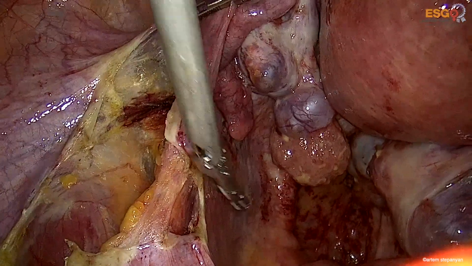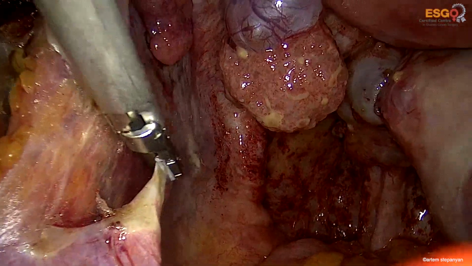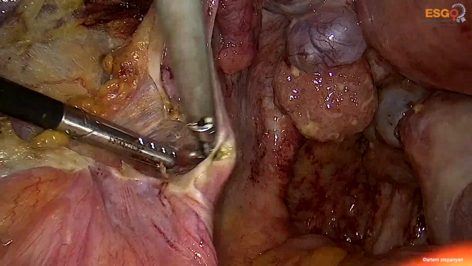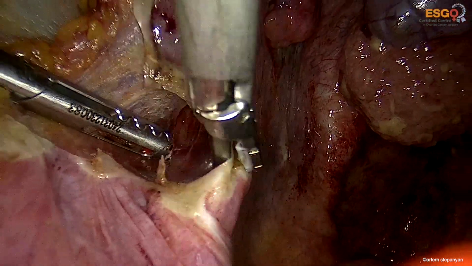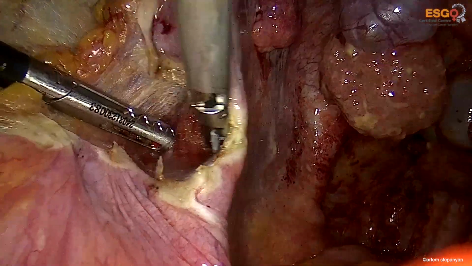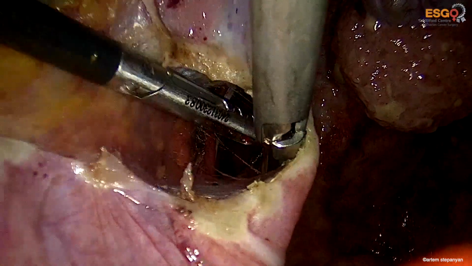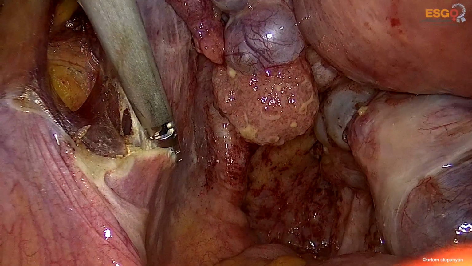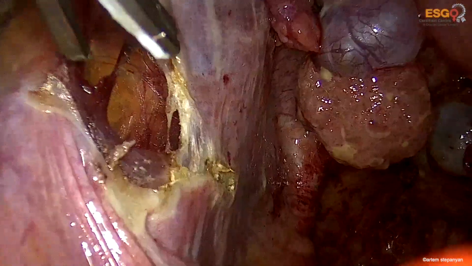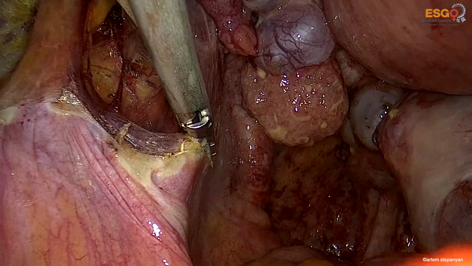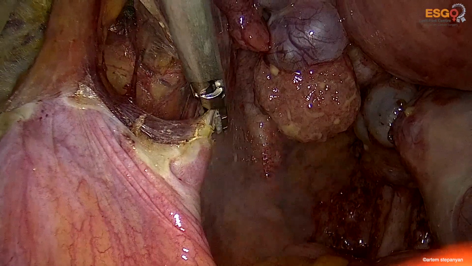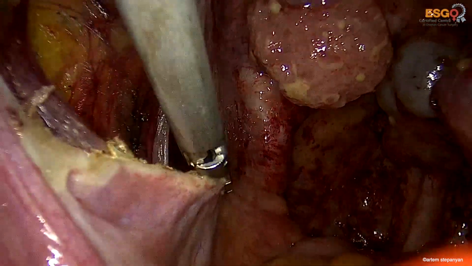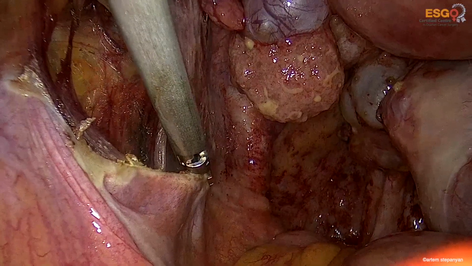Here we see the vessels are isolated. So we have the vessels isolated, the ureter isolated, and the nervous structures isolated. So now we can demarcate the peritoneum to be removed without any risk of damaging the underlying structures.